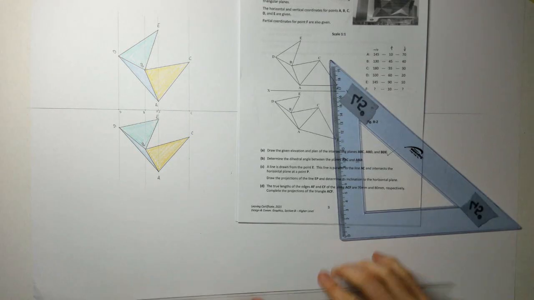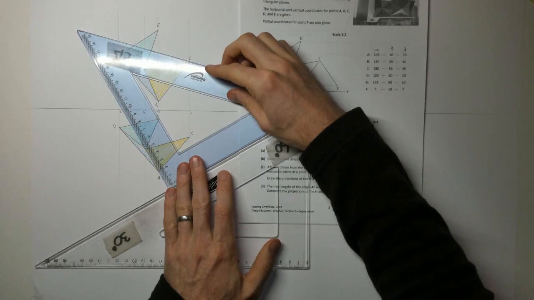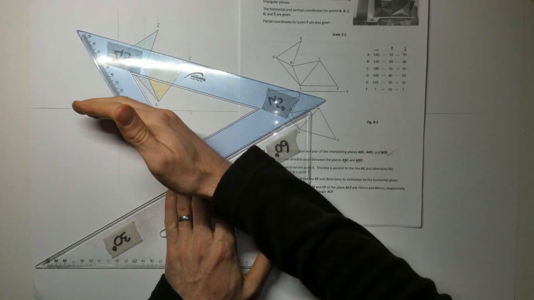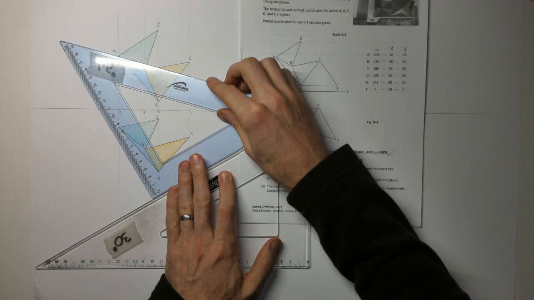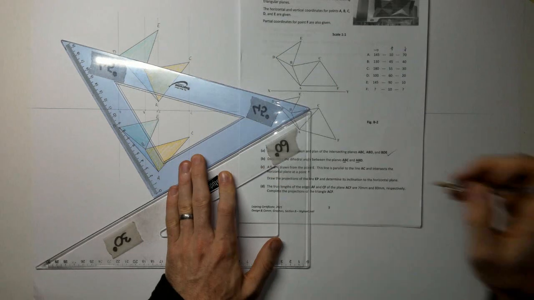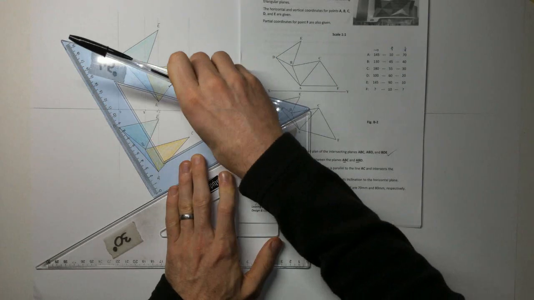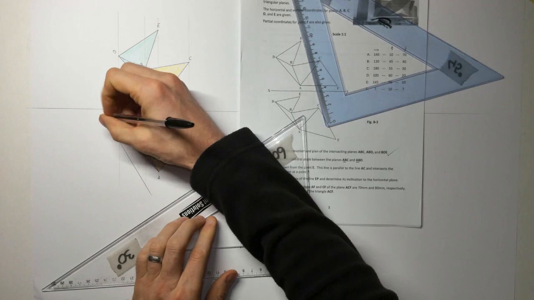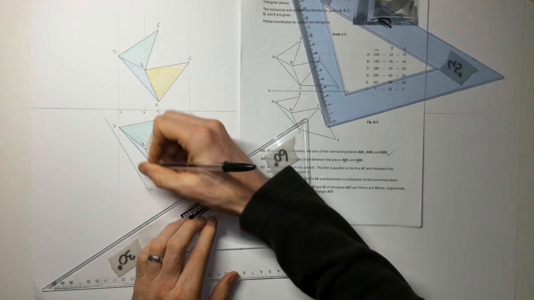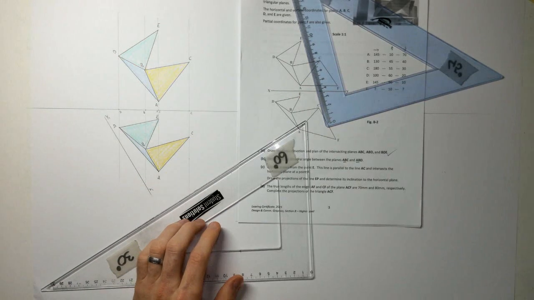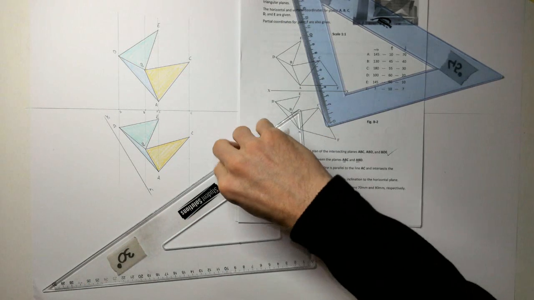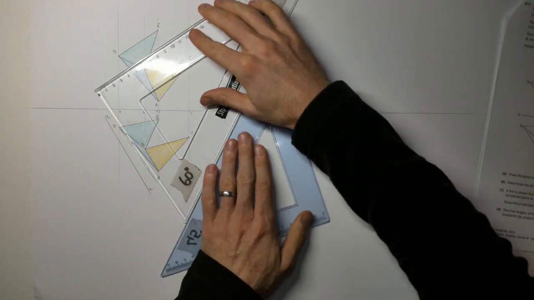So sliding set squares out and draw my X1 and Y1. So perpendicular to that, I'm going to project out all those points.